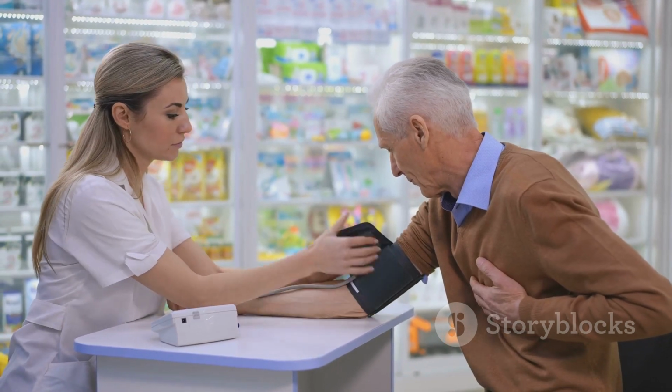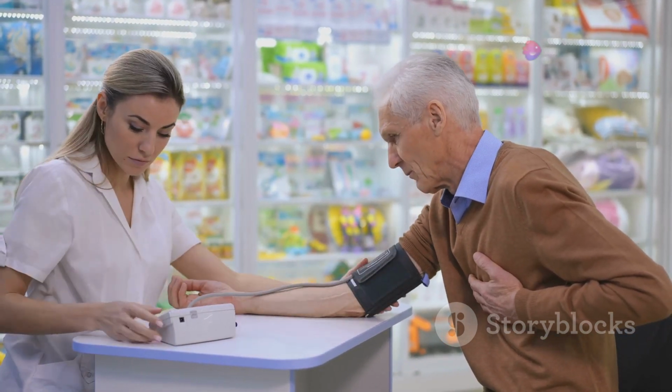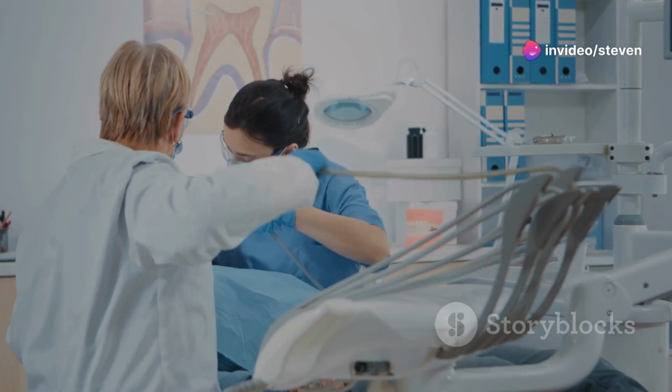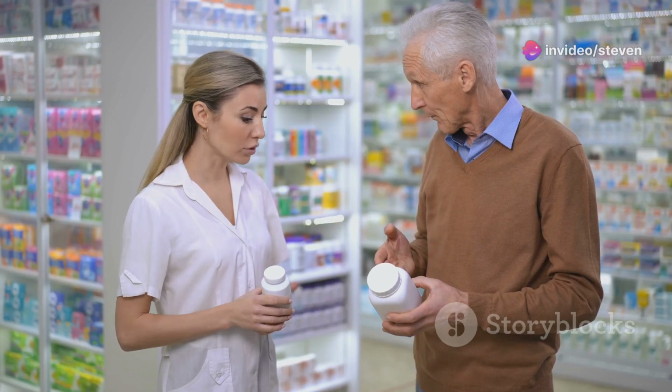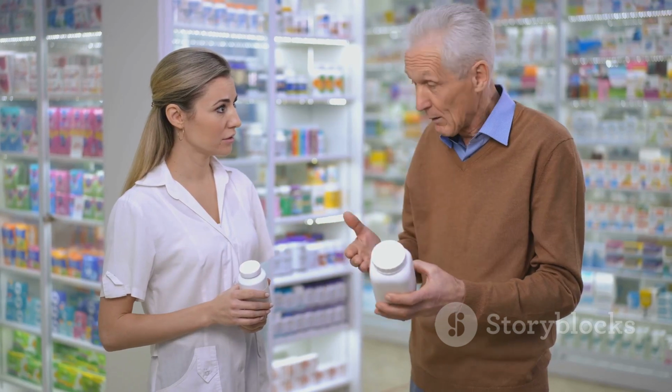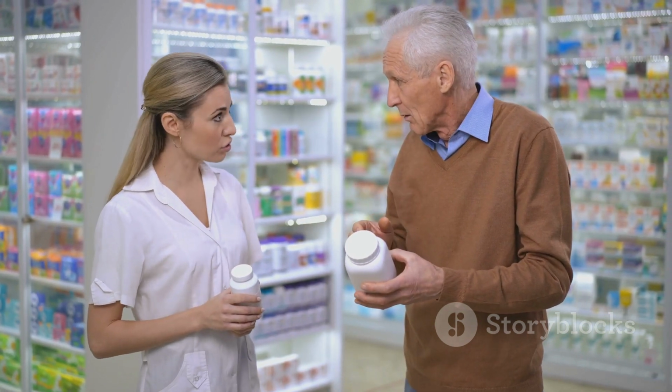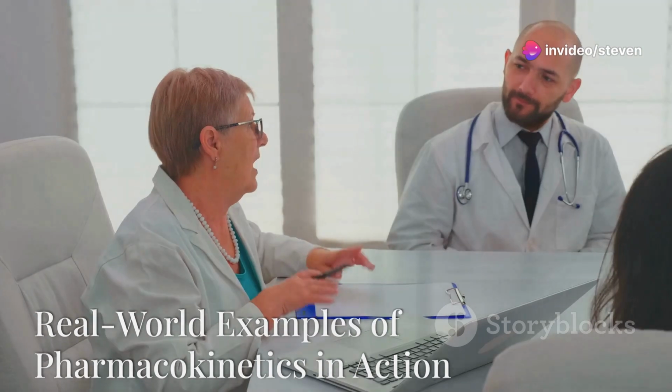Considering a patient's age, weight, and overall health is also essential. These factors can significantly influence drug distribution, metabolism, and excretion. For instance, elderly patients may have reduced kidney or liver function, necessitating dosage adjustments to prevent drug accumulation and adverse effects.